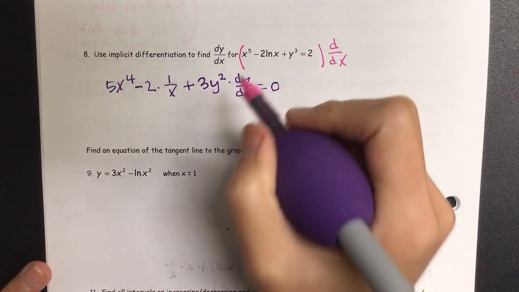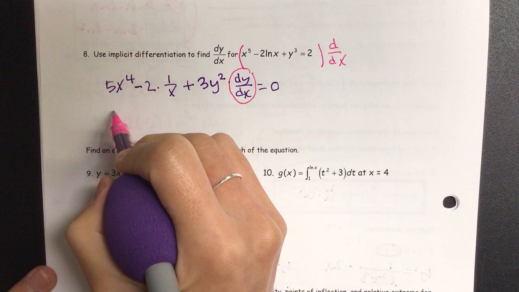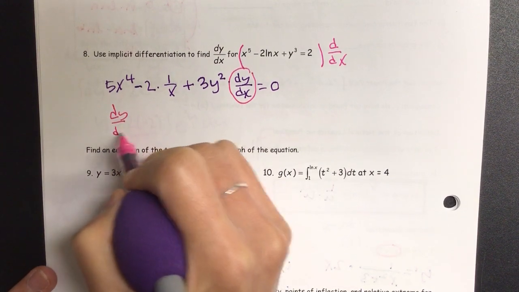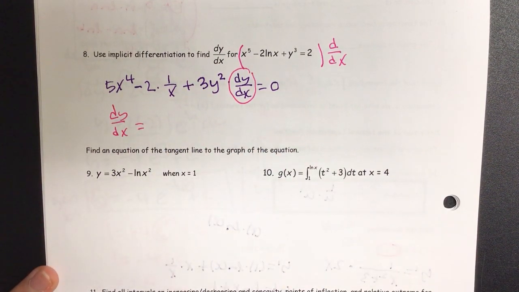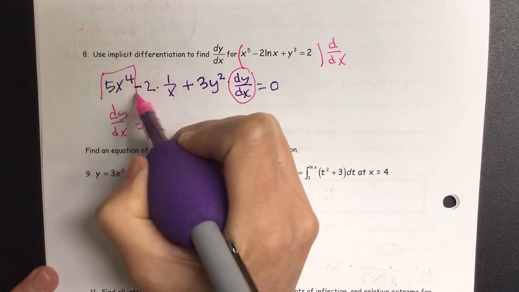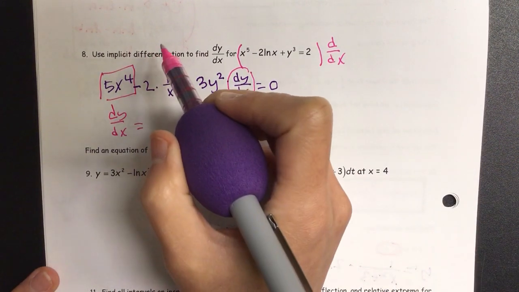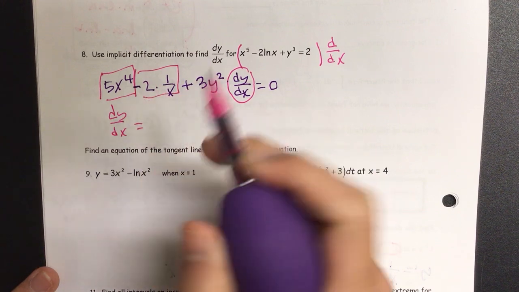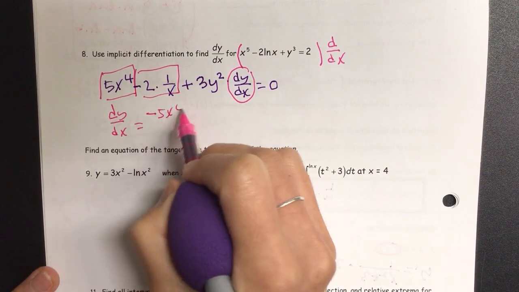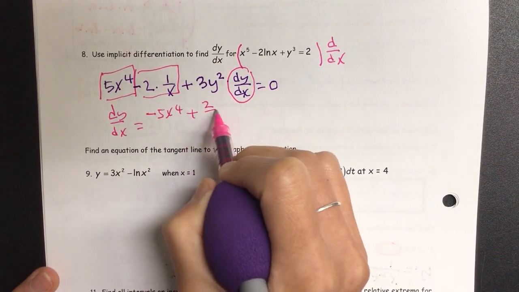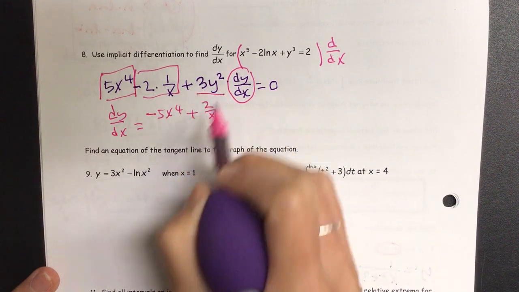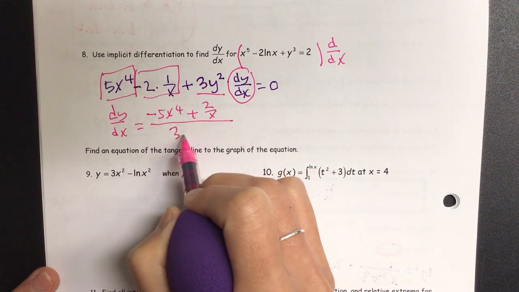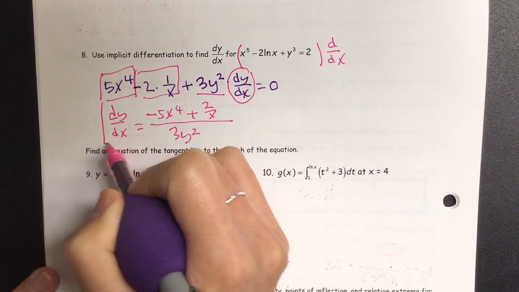Since my goal is to make dy over dx by itself, which I do see right there, let's do it in one go. We are going to subtract this one, and then we're going to add this one. So minus 5x to the 4th plus 2 over x, divided by the coefficient of dy over dx, 3y squared, and that's it.